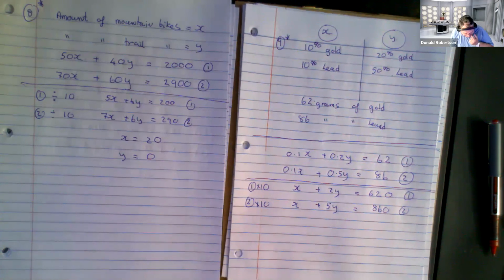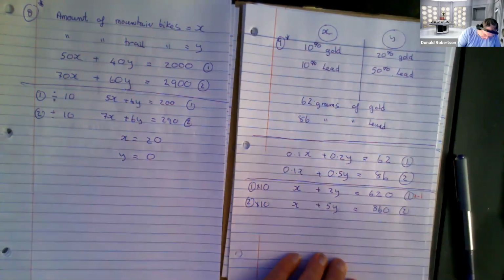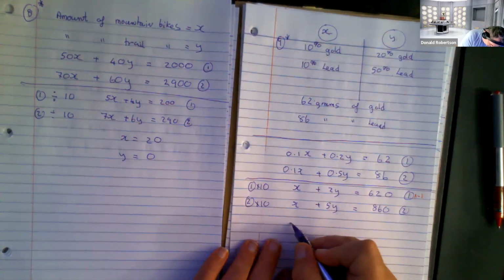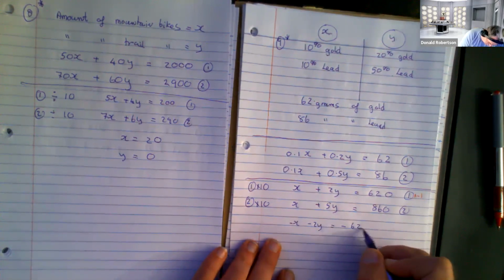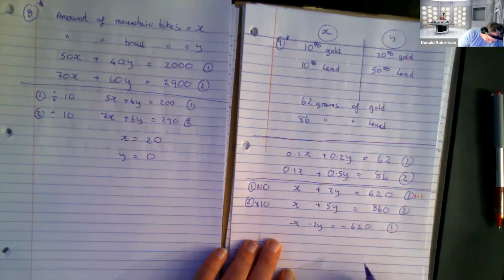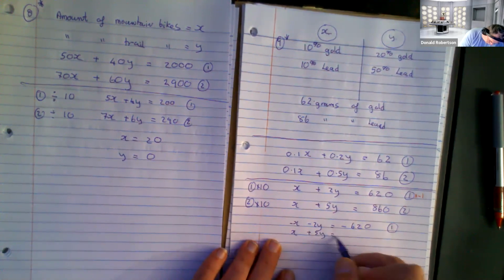And when I look at these two equations, I think I know where I'm going to go. I could do the addition method, and that's what I'm choosing. So I'm going to multiply this by -1. So I'm now going to have negative X, negative 2Y equals negative 620. And that's my new equation 1. And I'm going to leave the second one totally alone.